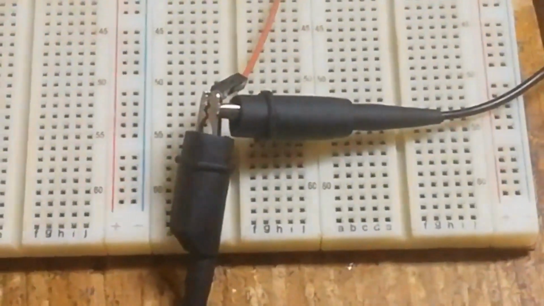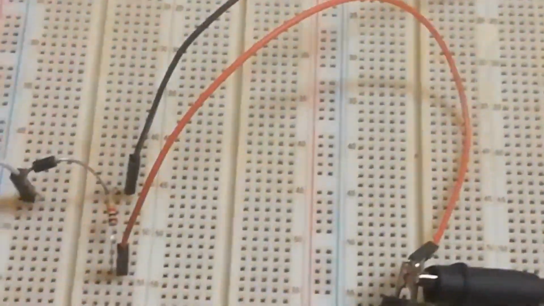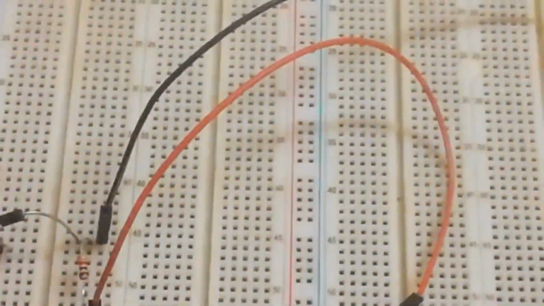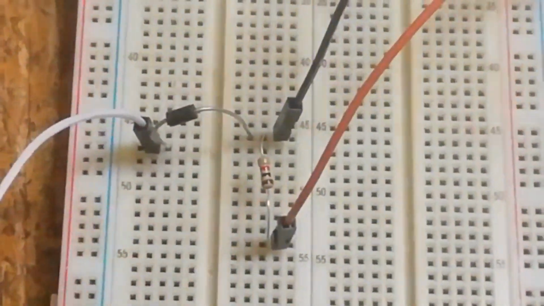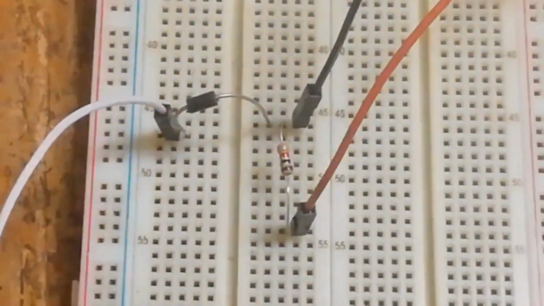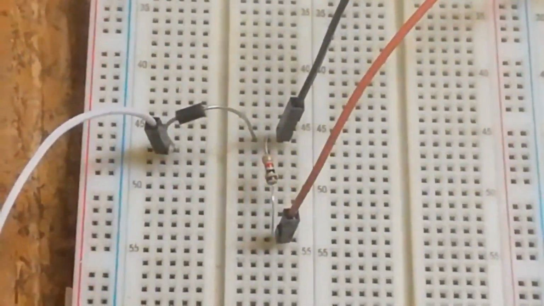So we have connected these terminals like this. Here the positive terminal of this oscilloscope is connected to the first terminal of the load resistor with the help of this black jumper wire.